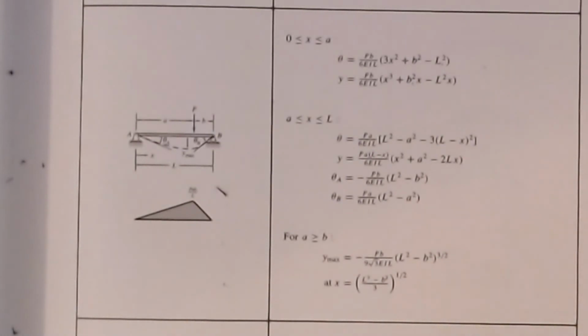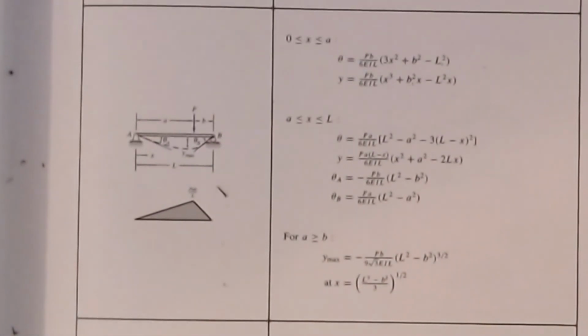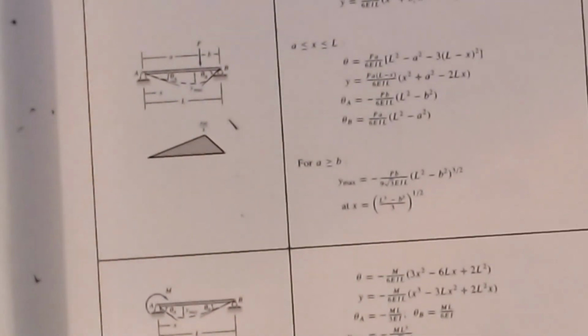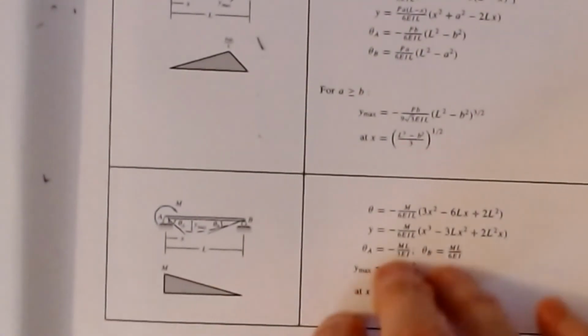But the moment you start doing superposition, which we'll talk about here in a second, these guys start to have some problems if you're not careful. And I'm going to try to point some of those pitfalls out for you. And if you go down a little bit further, we've got more useful equations. This guy also has a YMax, so it will apply to that.